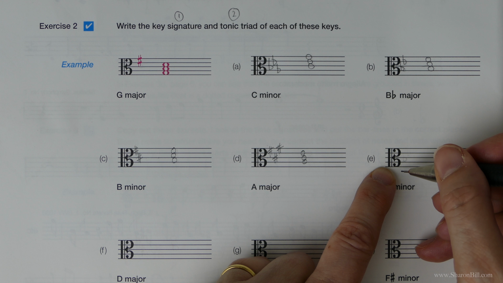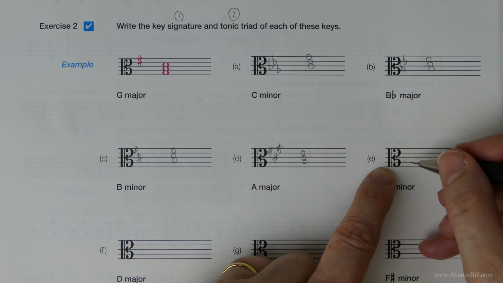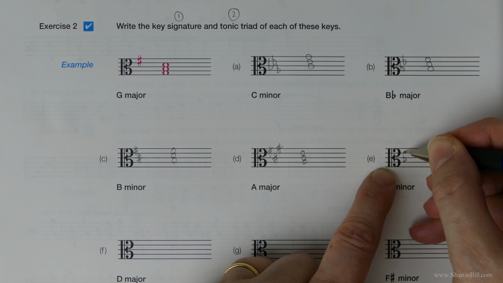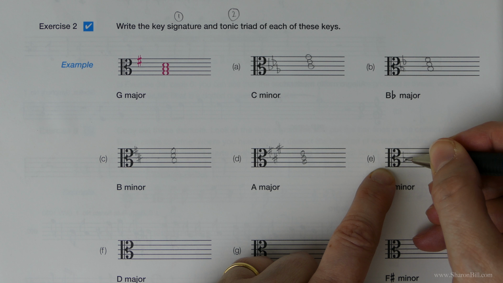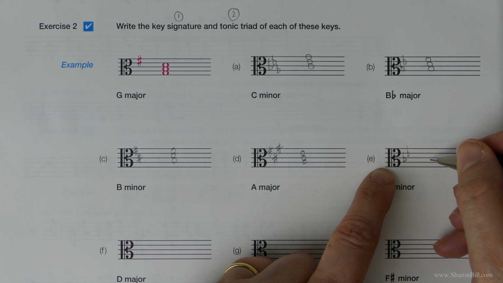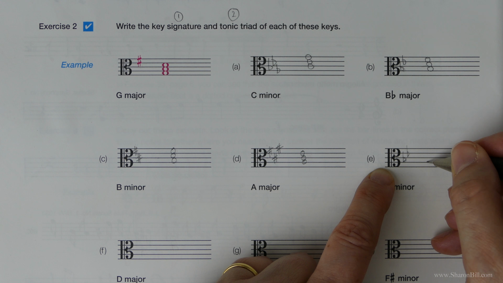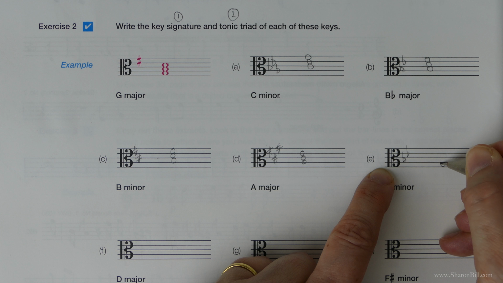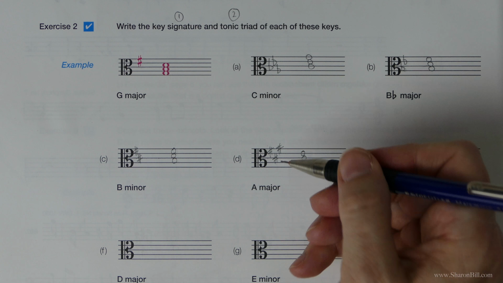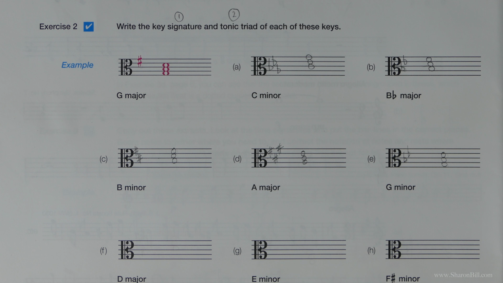G minor has a key signature of two flats, so the B flat is below the C, and then C, D, E, there's the E flat, and then let's find C, B, A, G is the bottom space, first, third, fifth. So it's quite a simple exercise really, so long as you know your key signatures.